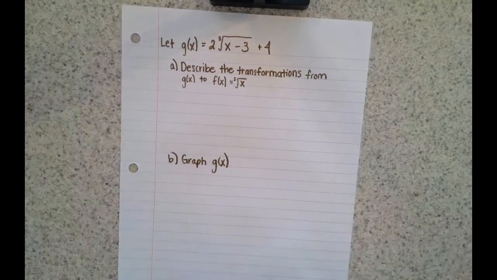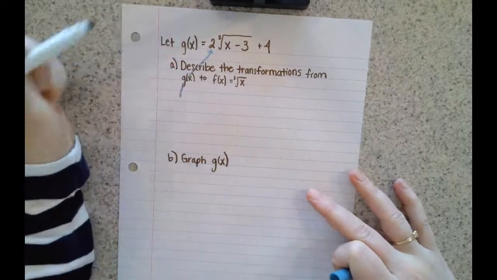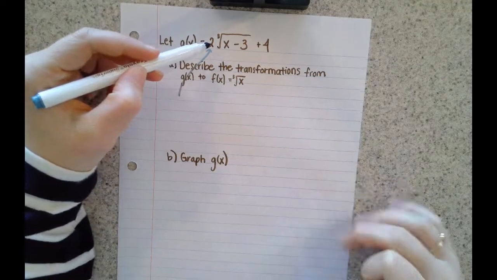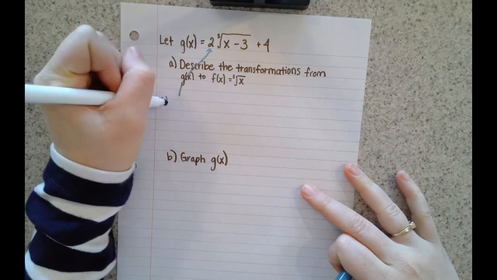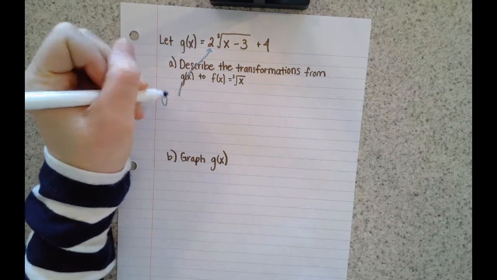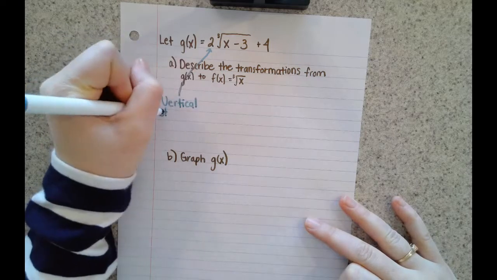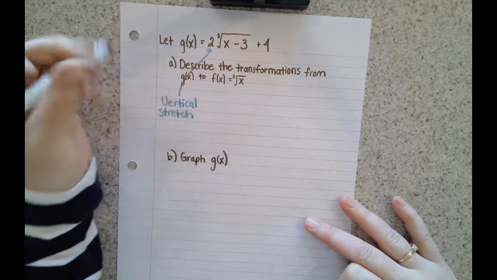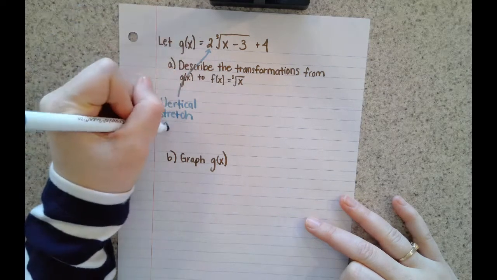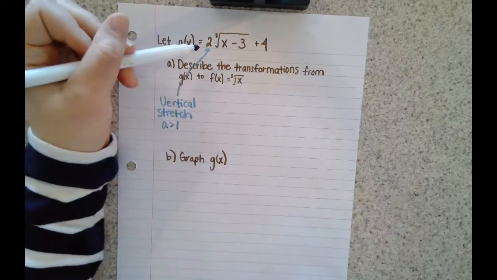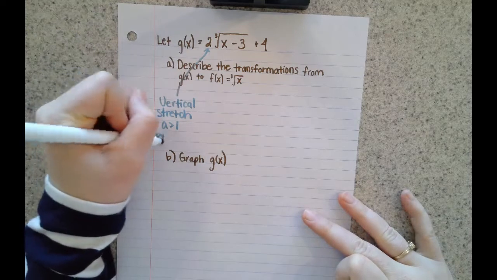All right, so let's start with the number right out front here. If you have a number out front of the square root symbol, that's going to cause a vertical stretch. This is my A, 2 is my A, and because A is greater than 1, it's going to be a vertical stretch rather than a vertical shrink. So this would be a vertical stretch by a factor of 2.